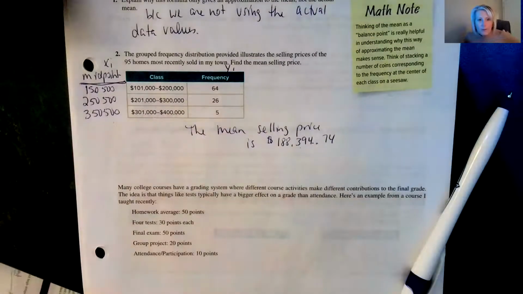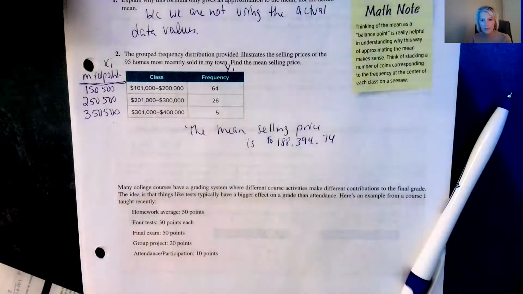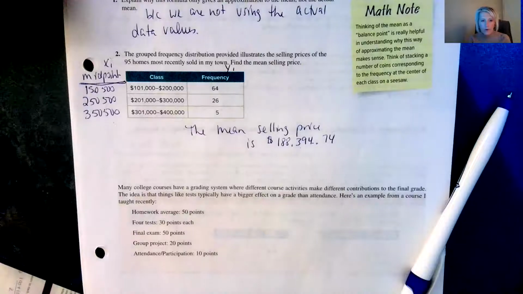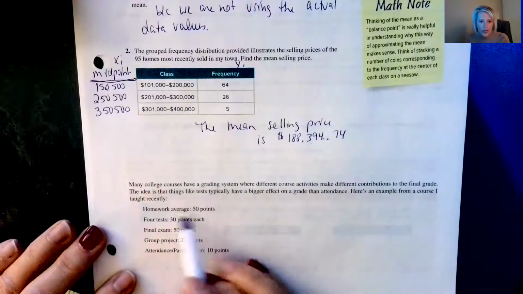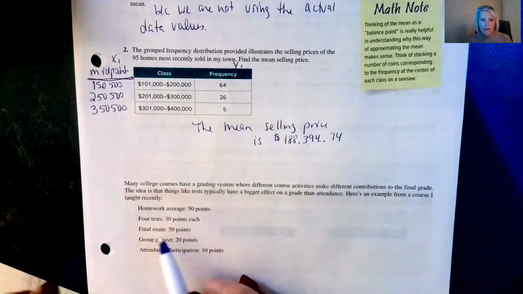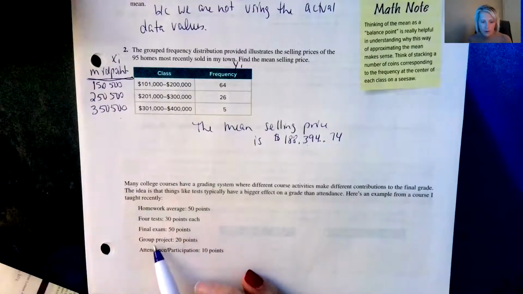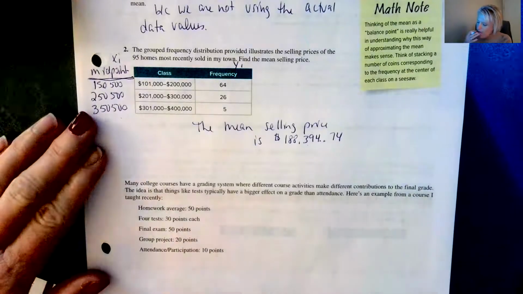Next topic, college course grades. So it says many college courses have a grading system where different course activities make different contributions to the final grade. The idea is that things like tests typically have a bigger effect on a grade than attendance. Here's an example from a course I taught recently. So it says homework average was 50 points, 4 tests were 30 points each. Final exam was 50 points. The group project was 20 points, and the attendance and participation was 10 points.